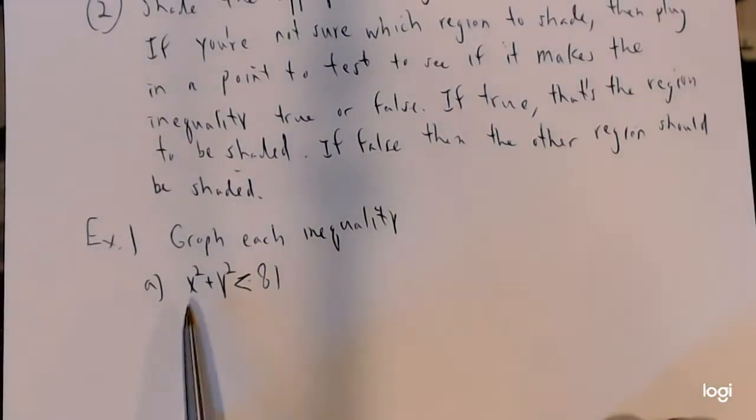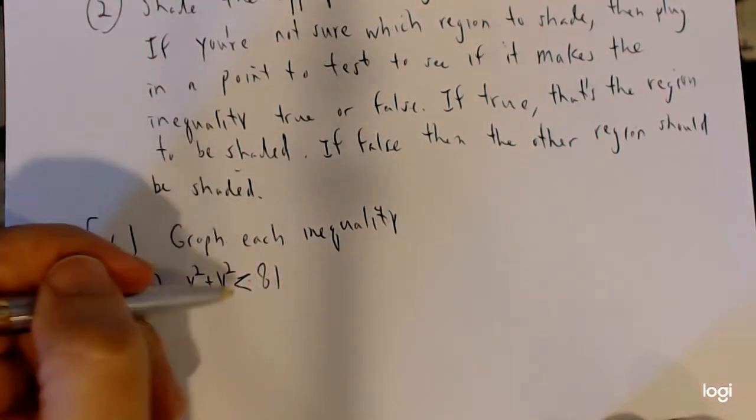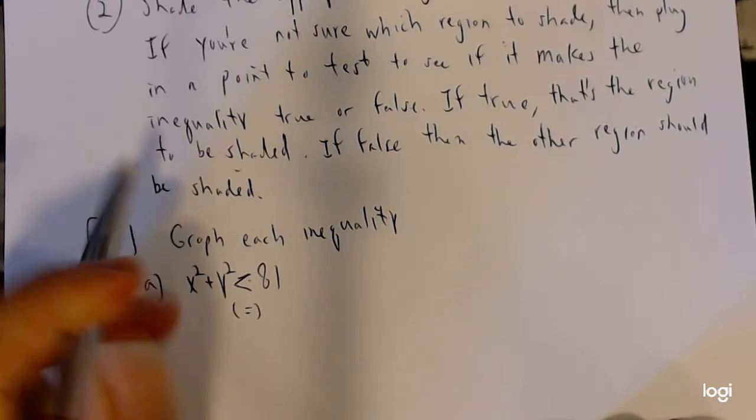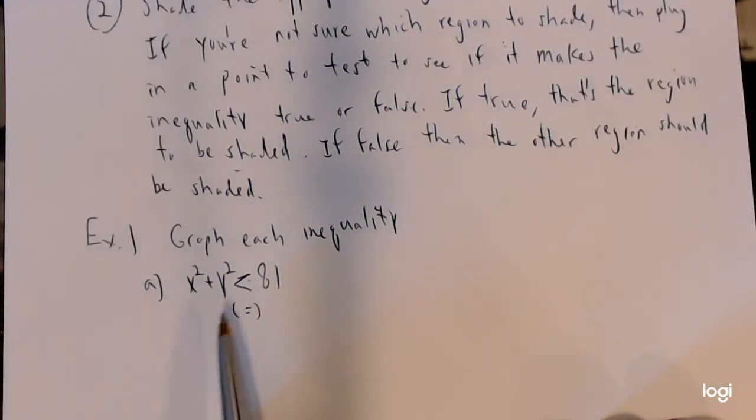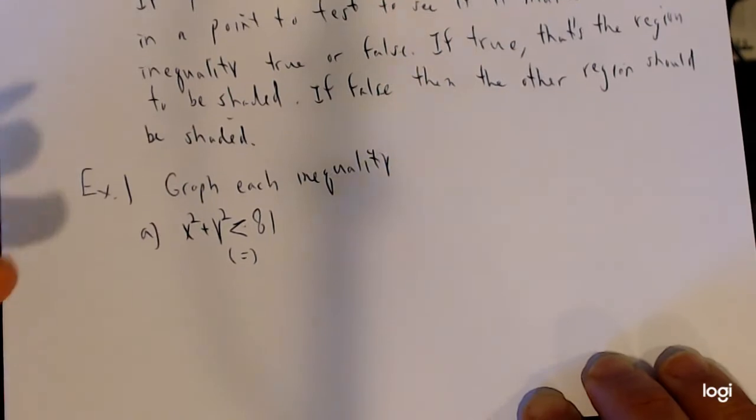So if you look at this, if I ignore the inequality and I said x squared plus y squared equals 81, you should recognize this as, so let's put in parentheses equal sign. I'm not saying it's equal, it's really less than, but if it was equal, you'd notice that, hey, wait a minute, this is the equation of what? A circle centered at the origin with a radius of 9. So what is this saying? My graph that I'm going to draw here is a circle, so let's actually do that.